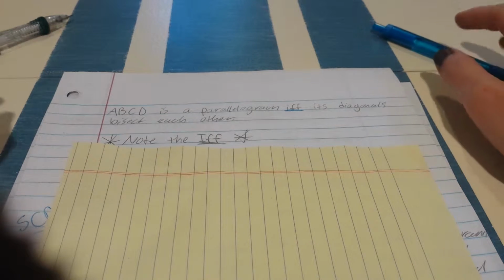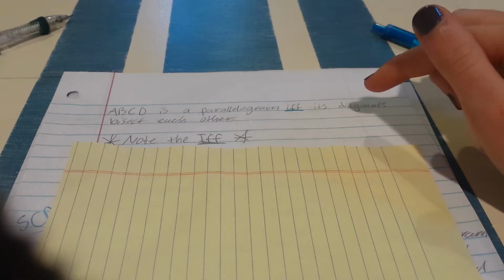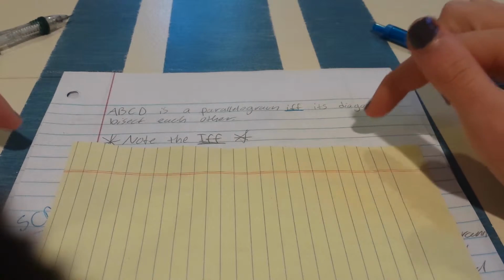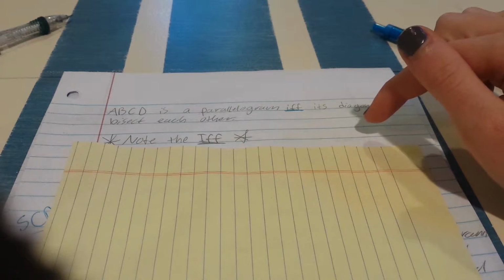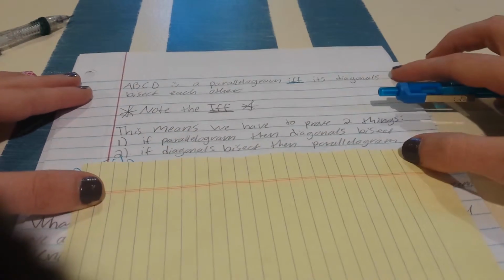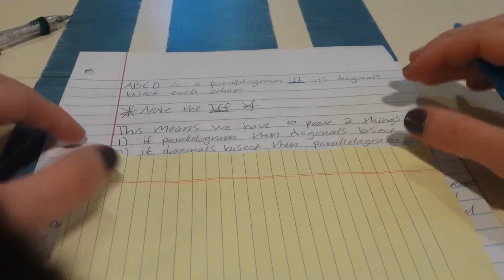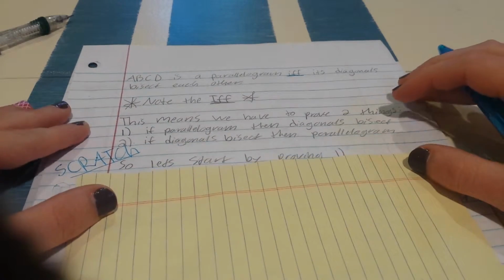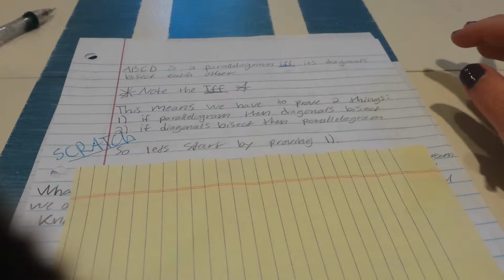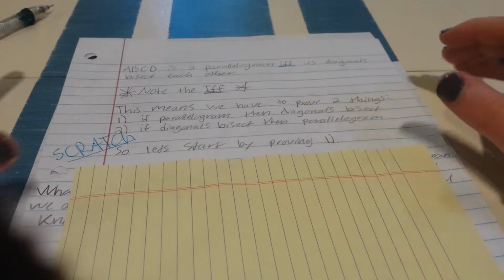When we're doing proofs, or logically, what that means is that if it's a parallelogram, then its diagonals bisect each other. And it means if its diagonals bisect each other, then it's a parallelogram. So we have to prove both directions, both of those things. So we're going to start our proof, and we know that this is just scratch work. We're not actually writing down our final proof. That's too stressful. We're going to start by figuring out what we know and see how we can pull that together to prove what we want.